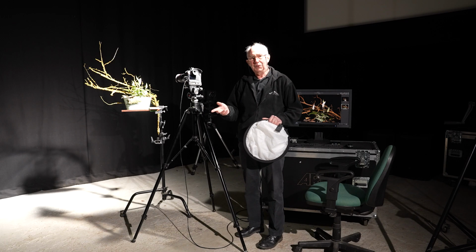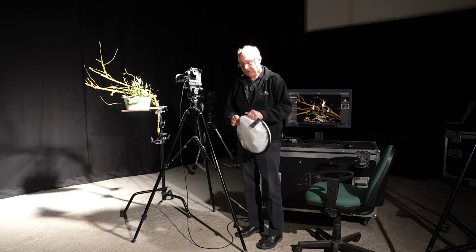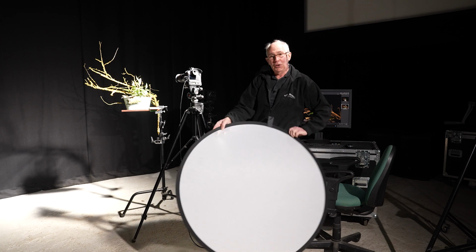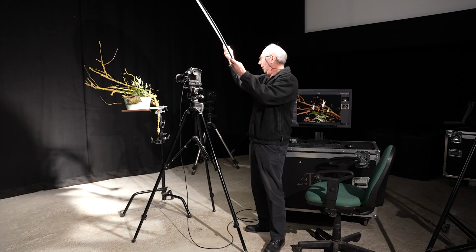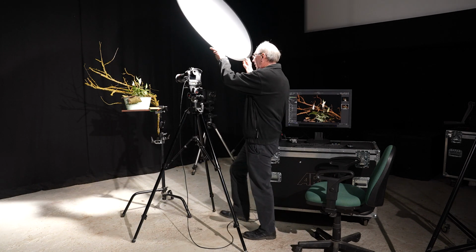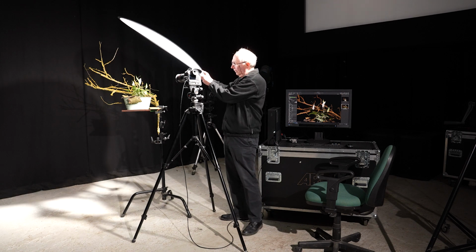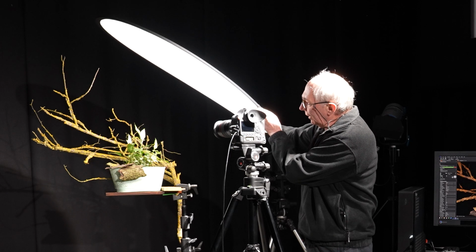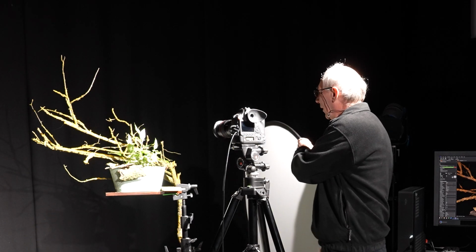So if you don't want hard shadows, what you can do is use one of these just to soften the daylight a little. If I just place this here, you should be able to see the difference that makes. So that's with it, and that's without it.